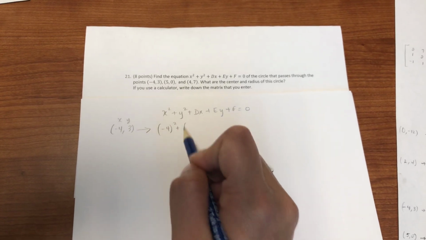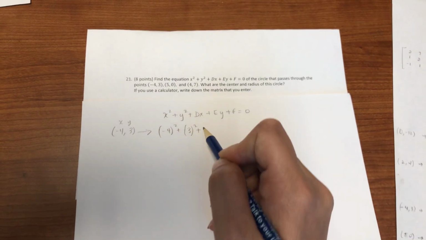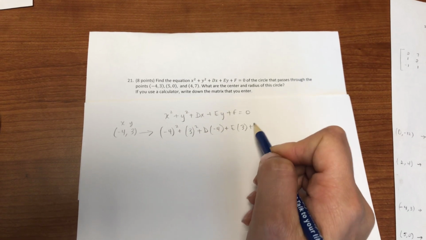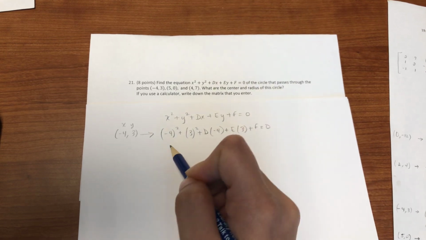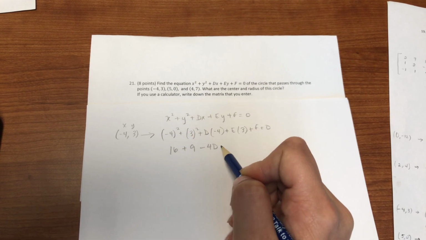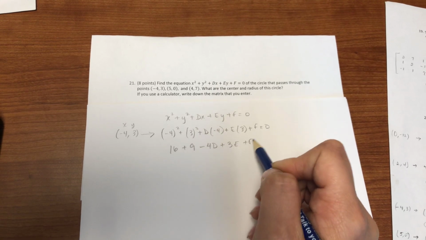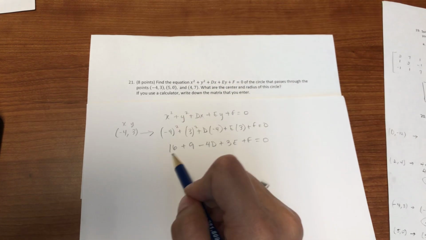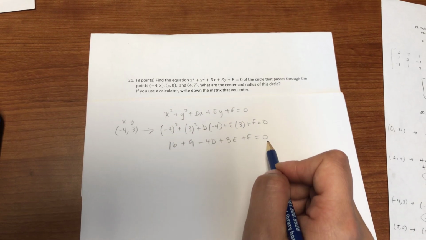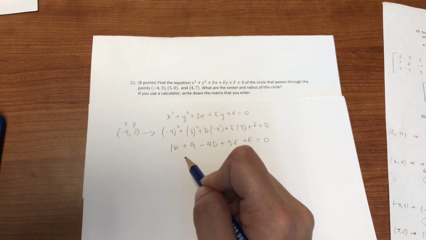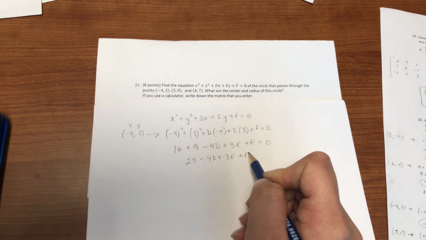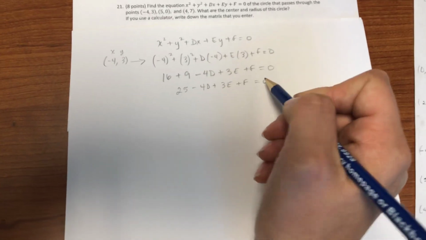-4 squared plus 3 squared plus d times -4 plus e times 3 plus f equals 0. This is going to give me 16 plus 9 minus 4d plus 3e plus f equals 0. Combine your like terms, and I'm also going to have to move it over to the other side, so that's going to give me 25 minus 4d plus 3e plus f equals 0.